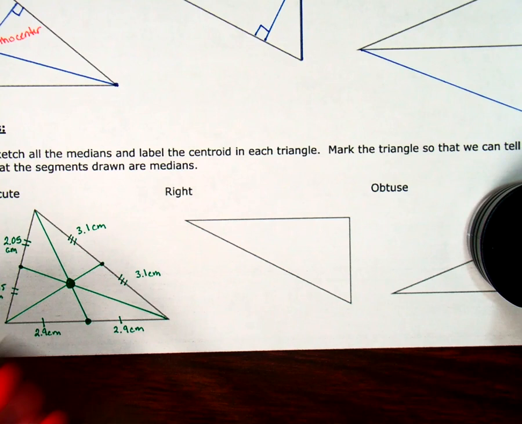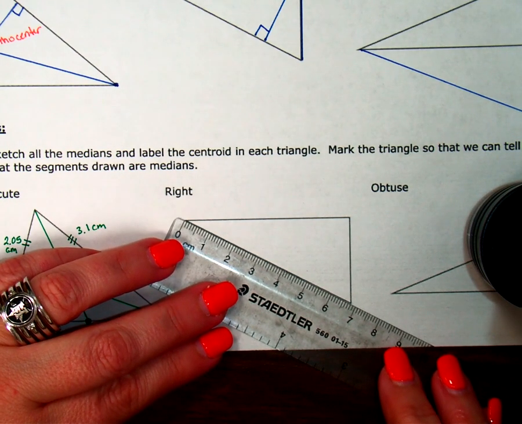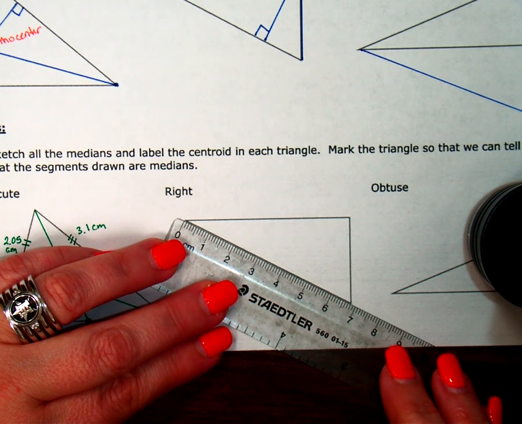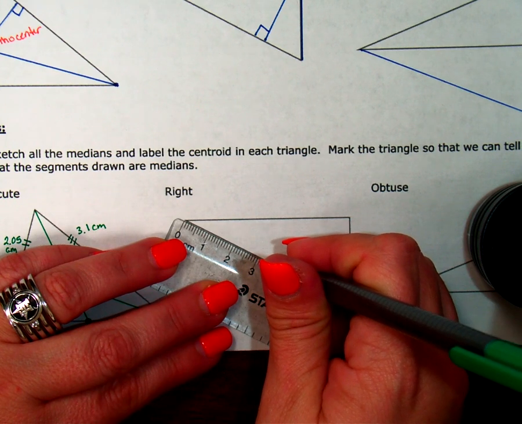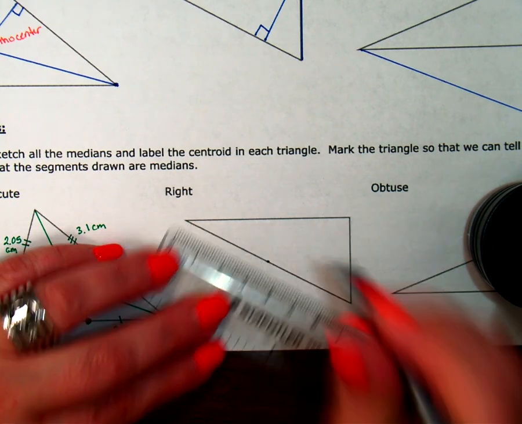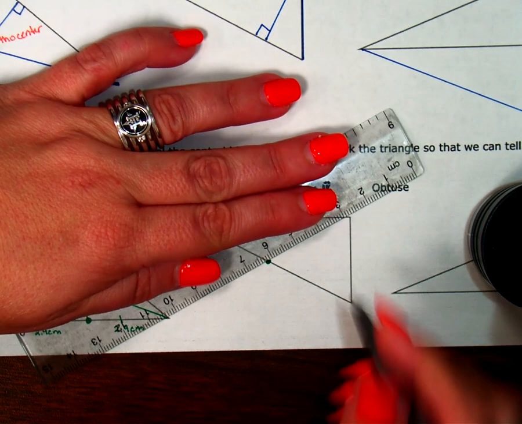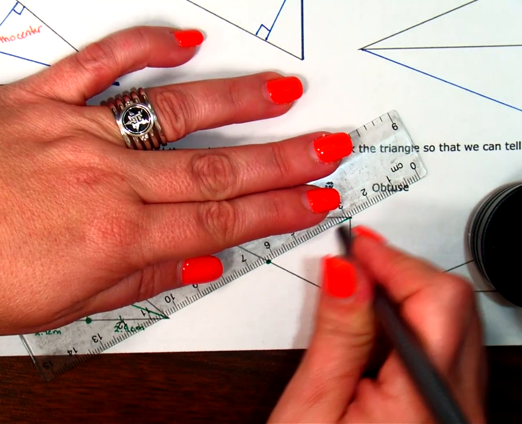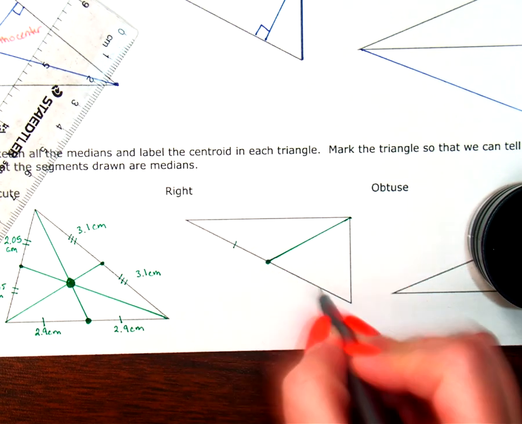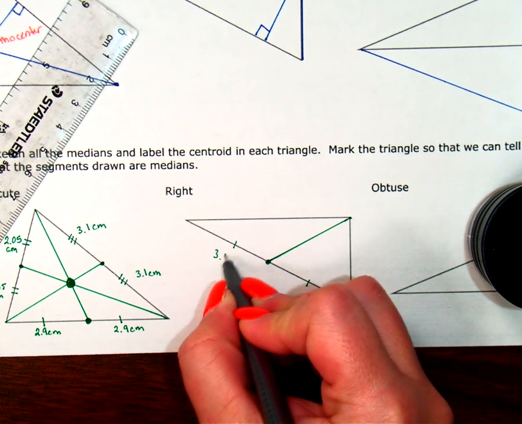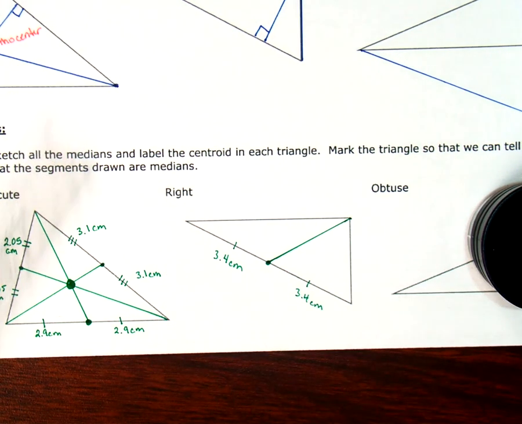So in my right triangle, we're going to do the same thing. We're going to measure our 3 sides. So I'm going to measure this one, 6.8, which is going to be 3.4. And then I'm going to connect to the opposite side. And I'm going to mark congruent, 3.4 centimeters, 3.4 centimeters.